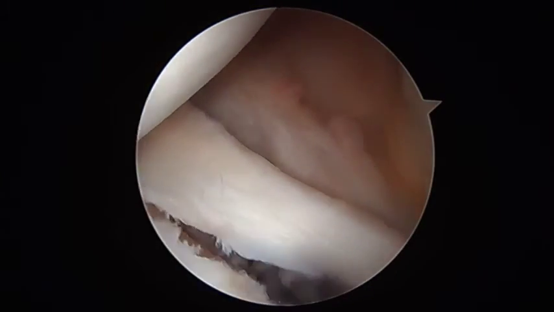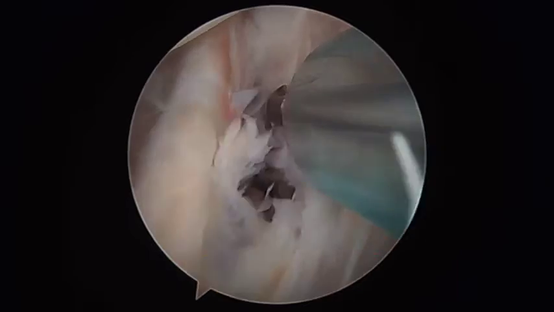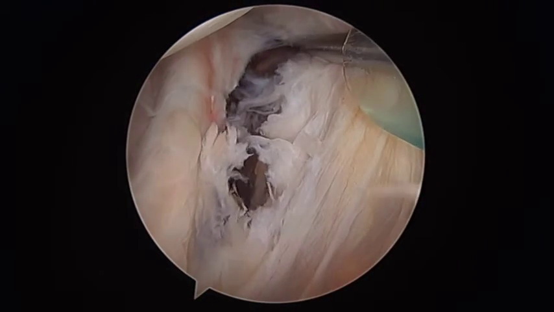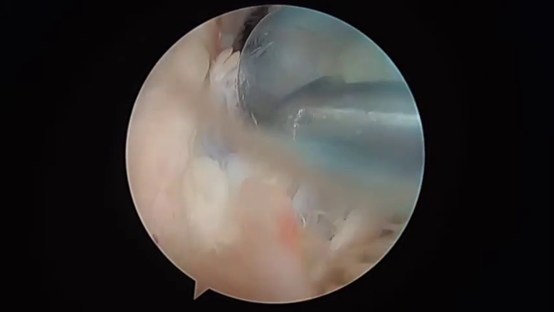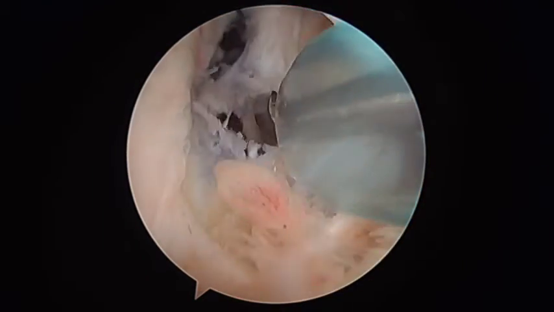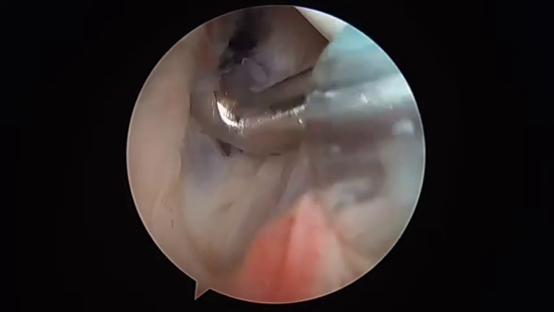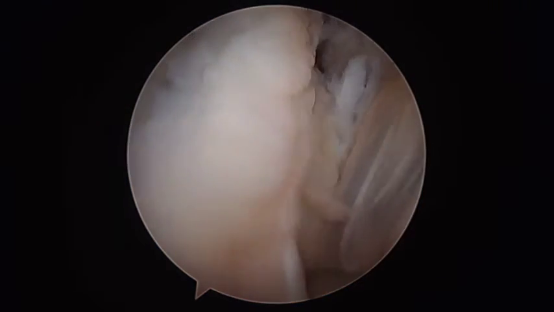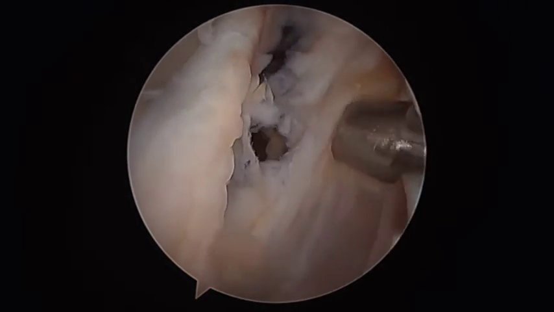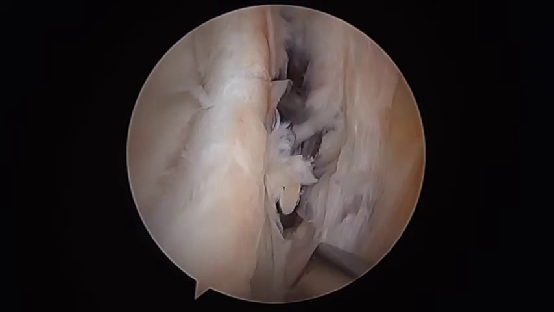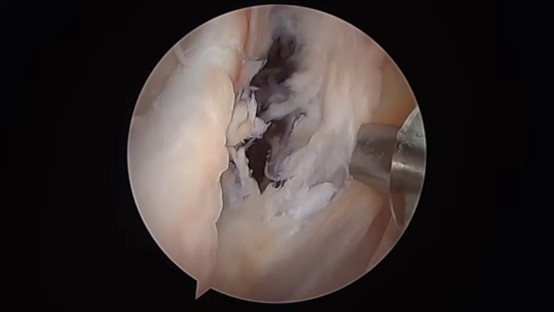A standard posterior viewing portal was established, followed by the establishment of an anterior-inferior rotator interval portal via an outside-in spinal needle technique. Diagnostic arthroscopy was notable for intact cartilage surface of the glenohumeral head. The labrum was inspected. There was a Bankart tear noted from the 6 o'clock to 12 o'clock position.